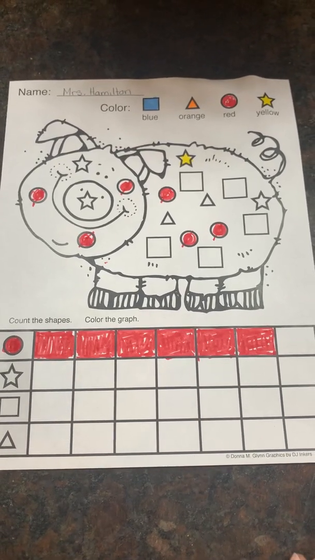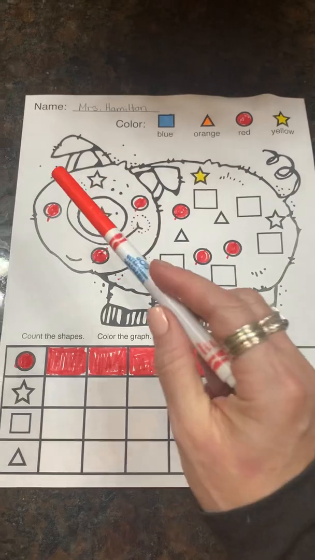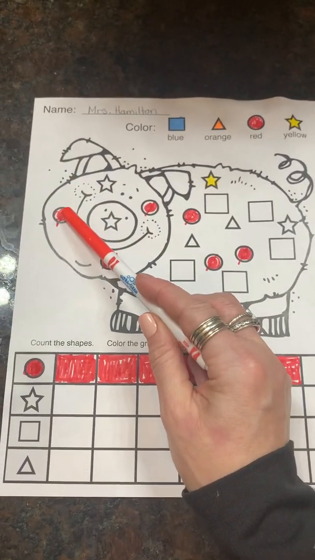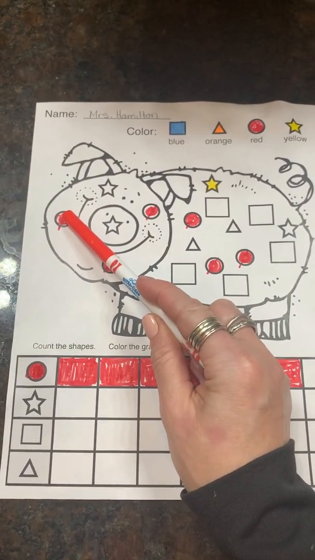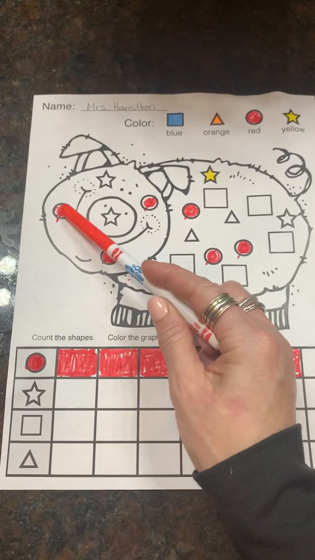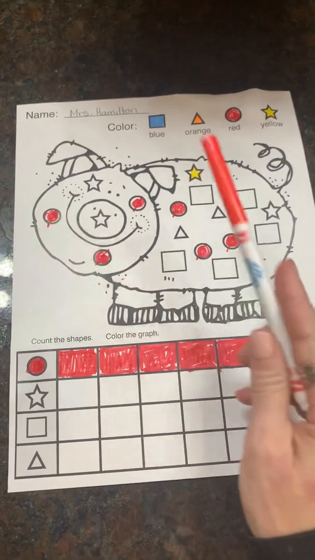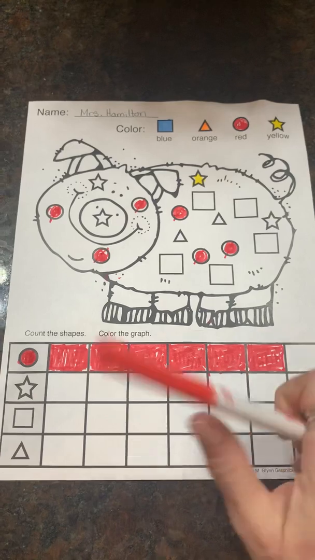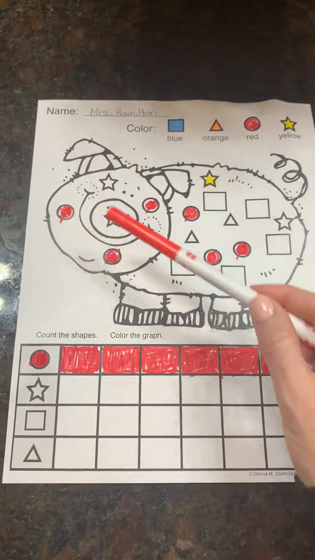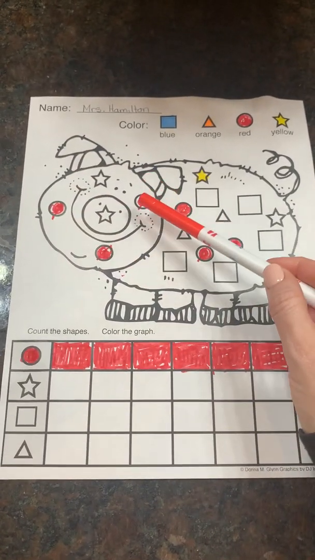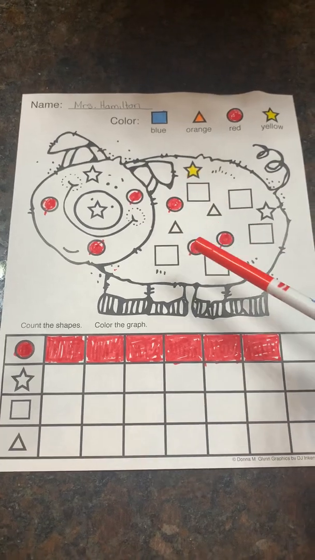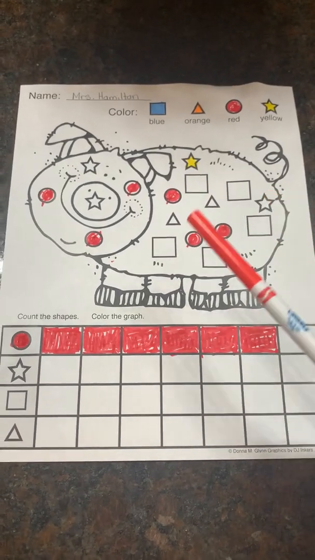Let's hope it's right. Okay, so I'm going to go up here. 1. Make sure you don't count the same ones twice. What I did when I was counting is I put little tick marks there, so I knew that I'd already counted them. So 1, 2, 3, 4, 5, 6. Well, there you go.